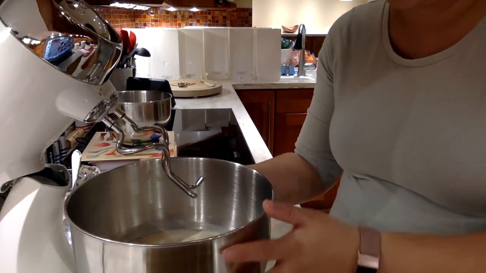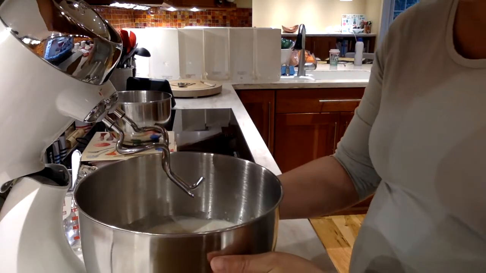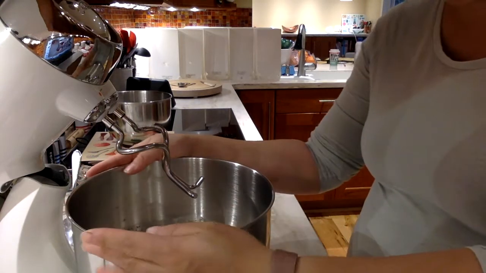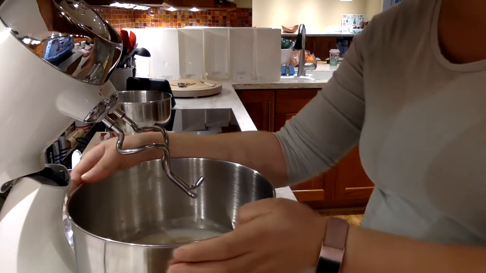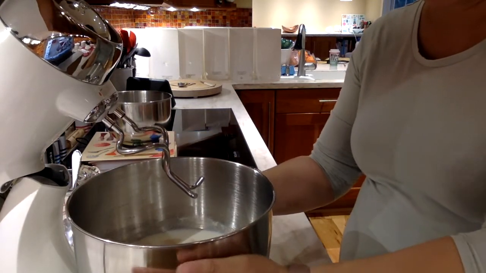So like I said, you can see here that my yeast is nice and proofed. One thing you want to make sure of is that this bowl is nice and locked in. So you want to turn your bowl and hear it lock into place so it doesn't move.